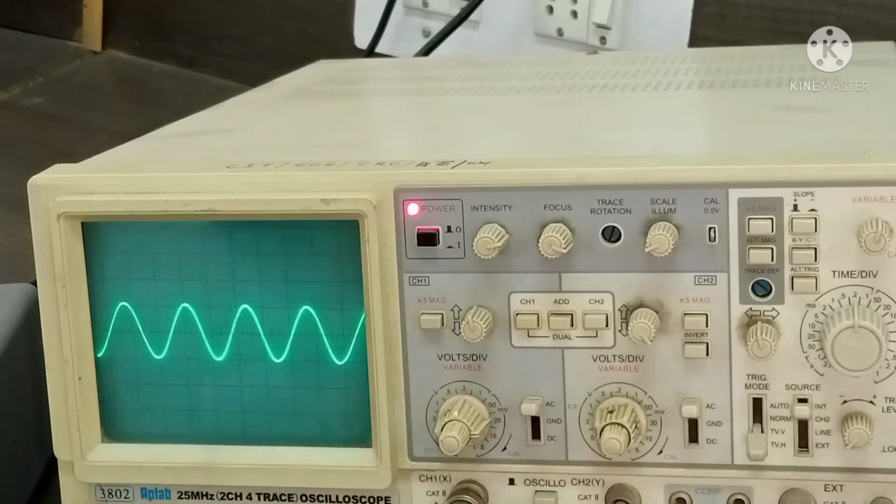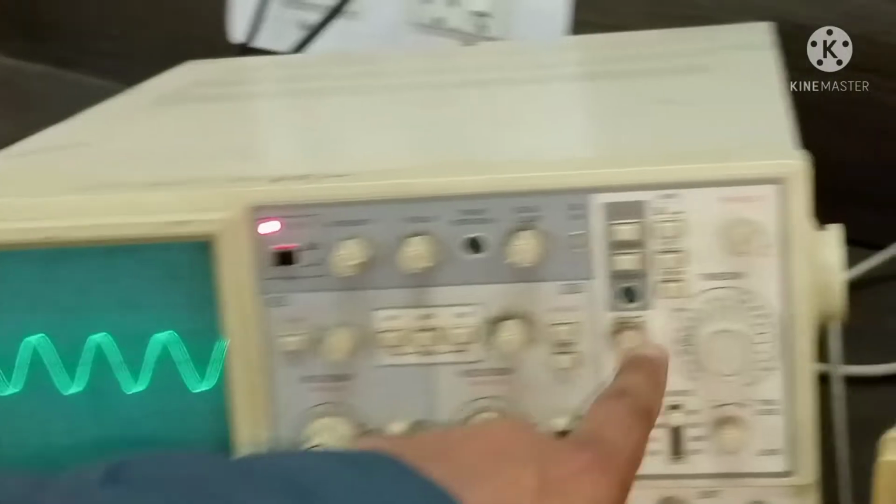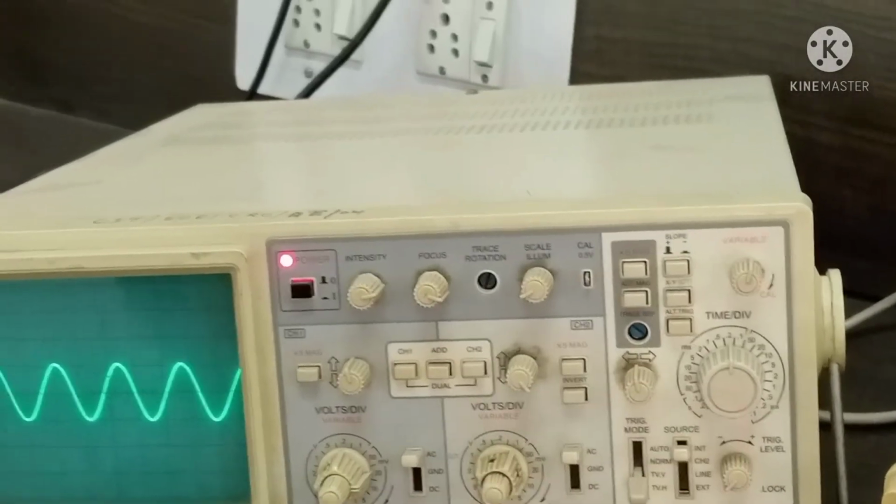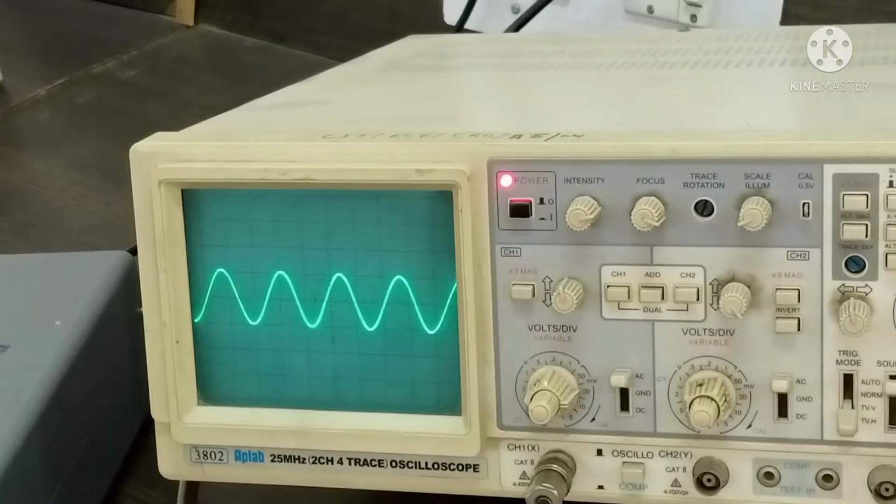Dual channel means this CRO can take two signals at the same time, and we can analyze them according to our need. And here we have the time per division scale. Whatever knobs are required for measuring the amplitude and the frequency of the signal, I will explain here. So let's start.